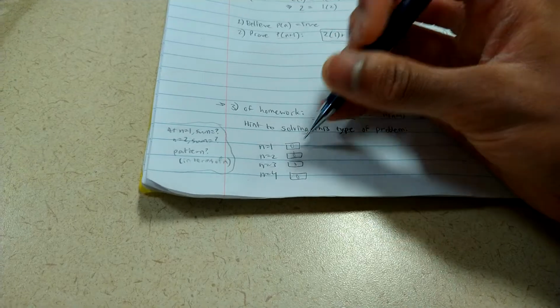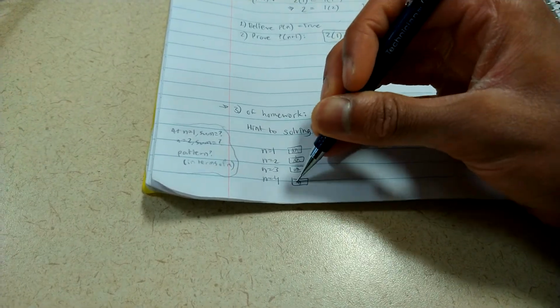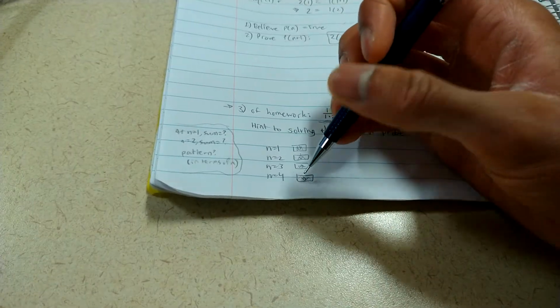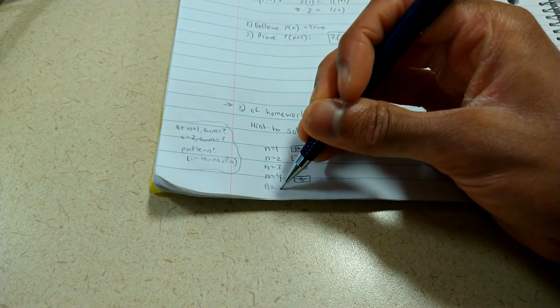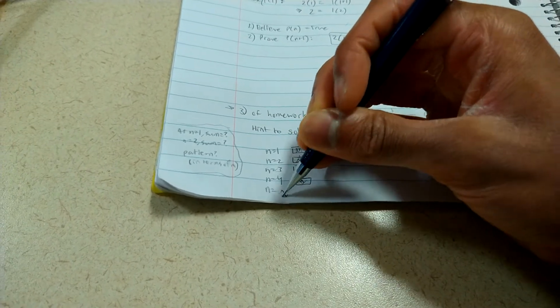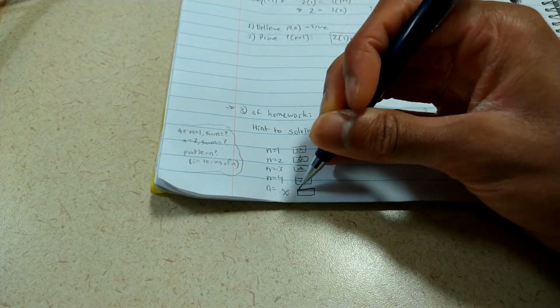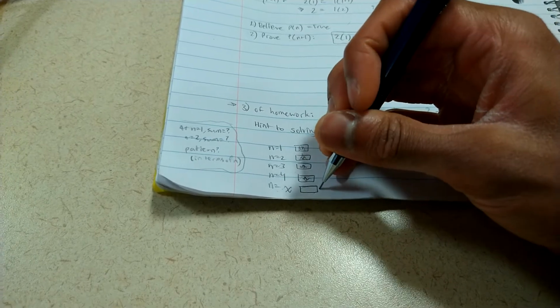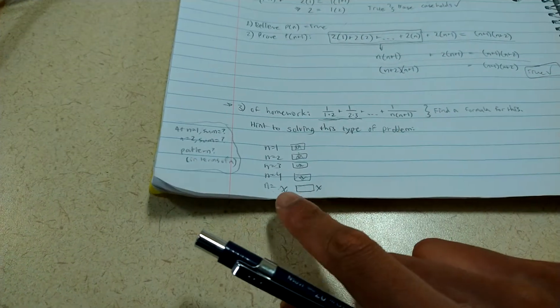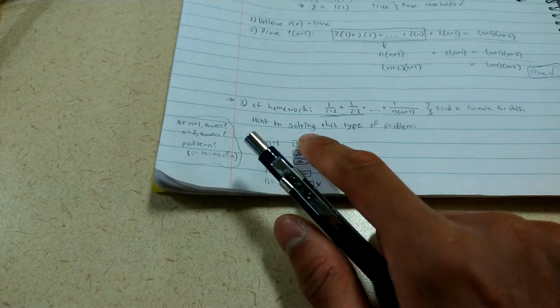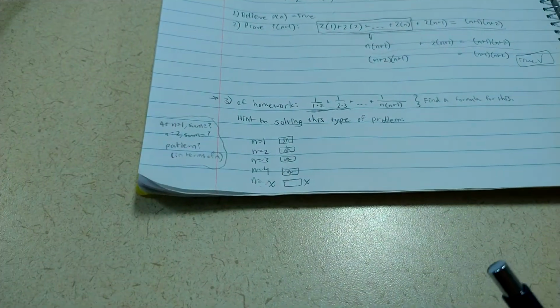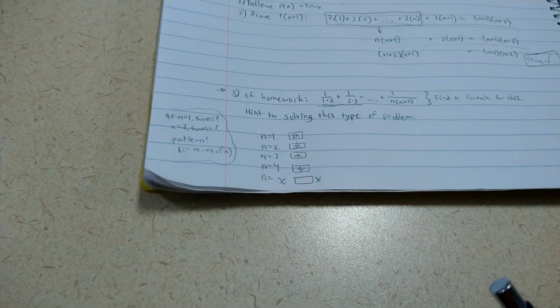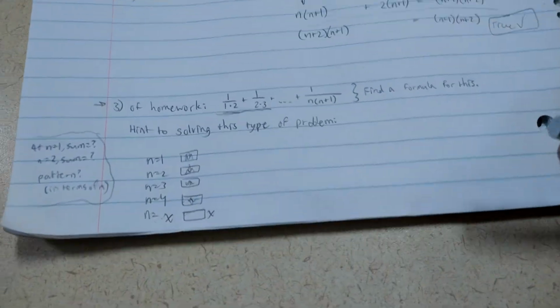So based on that pattern, you'll be able to figure out at n equals some number x, what the value is in terms of x. And so basically you'll be able to make a formula based on the pattern you observe. Just write it out and it should be pretty doable.